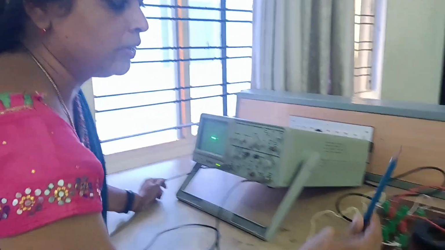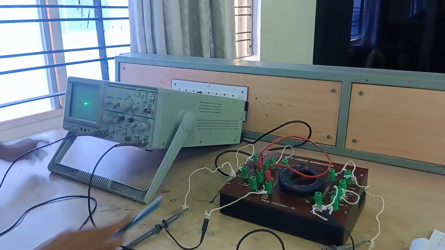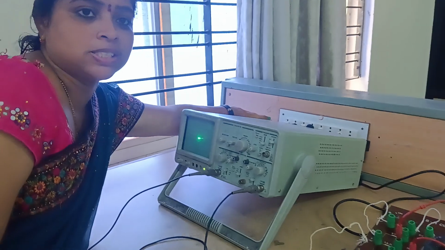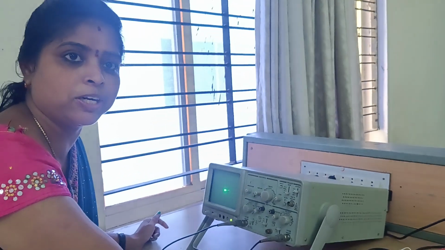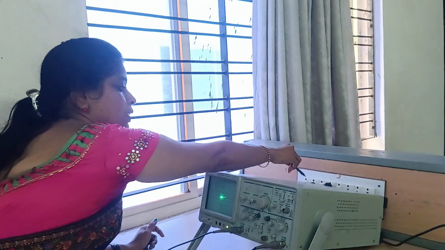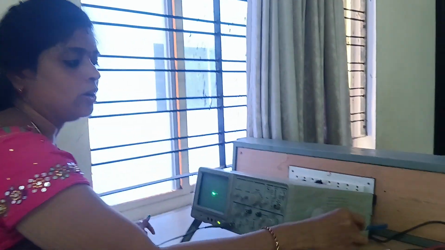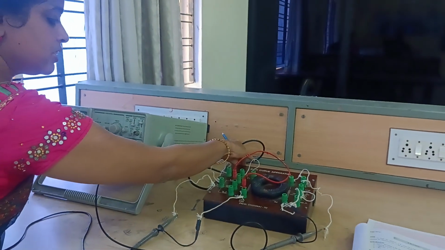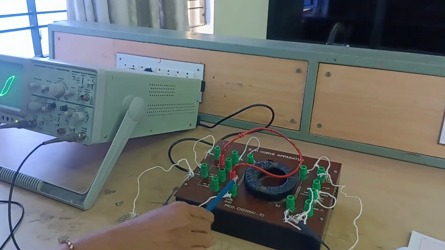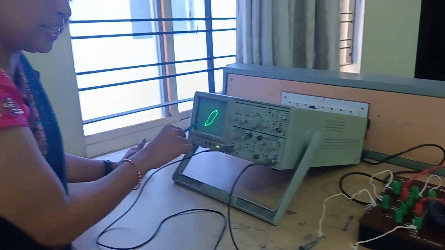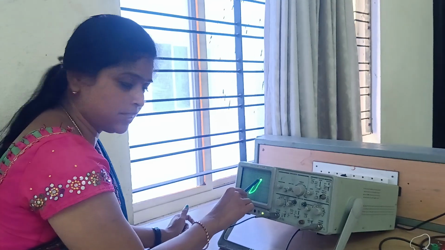Now these are the switches. According to the CRO and BH curve apparatus, we give the right connections, and here this is on and off. After giving the connections, the BH curve appears like this.